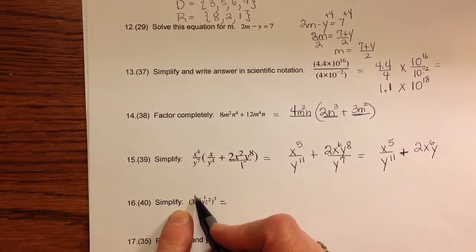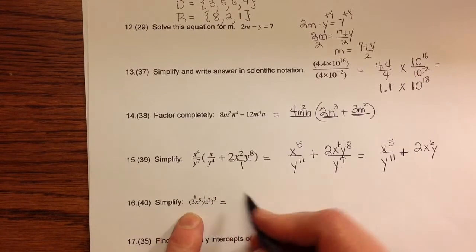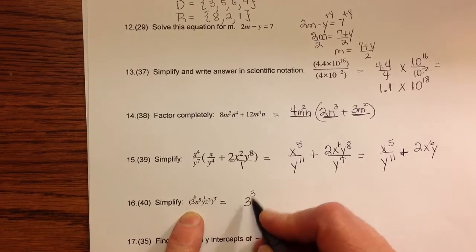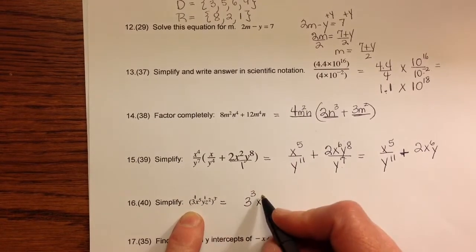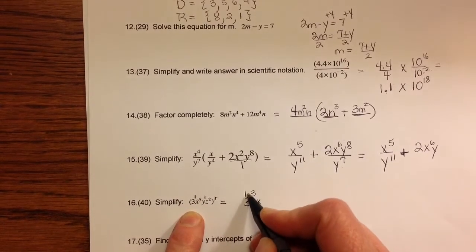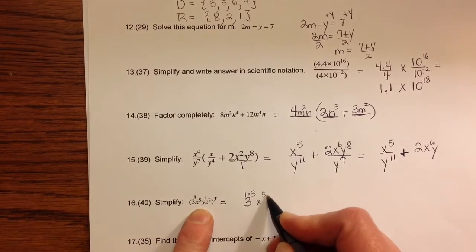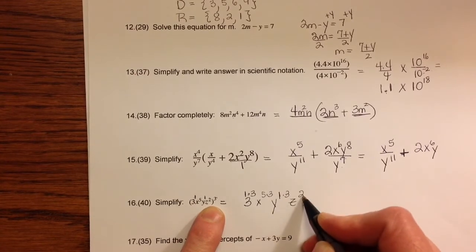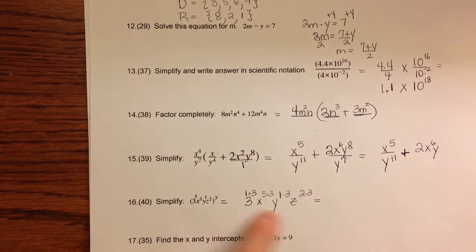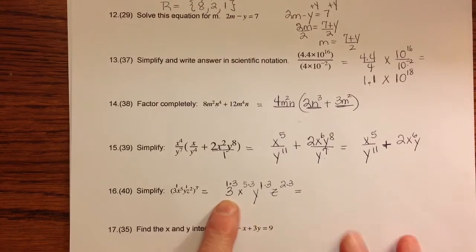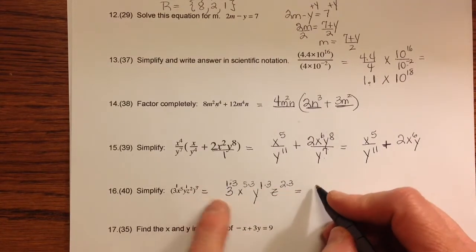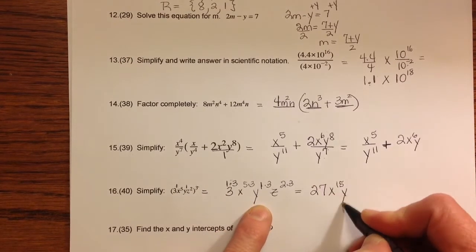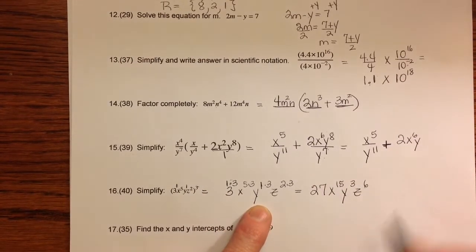So the rule says that power of a power is you multiply the exponent. So I'll have 3 to the 1 times 3, x to the 5 times 3. I'm going to actually go ahead and put that step in there. 1 times 3, 5 times 3, y to the 1 times 3, and then the z to the 2 times 3. Now you don't have to put that there, but it just kind of sets the rule up for you. So you've got 3 to the 3, and I hope you think it's okay if I go ahead and put 27 there. Then x to the 15th, y to the 3rd, z to the 6th.